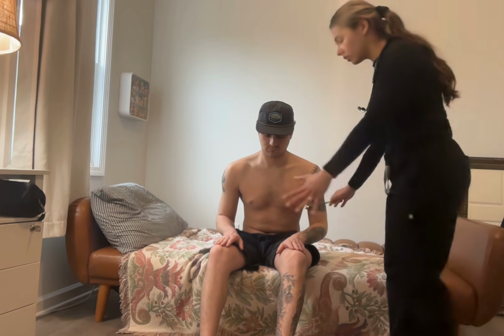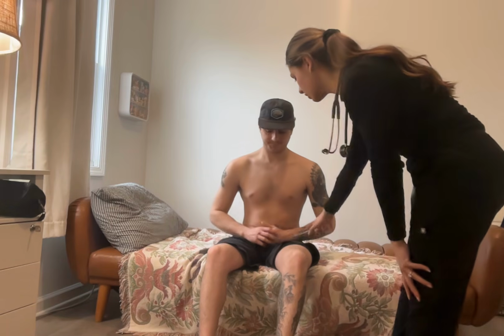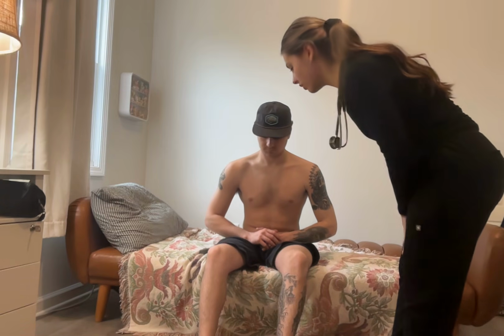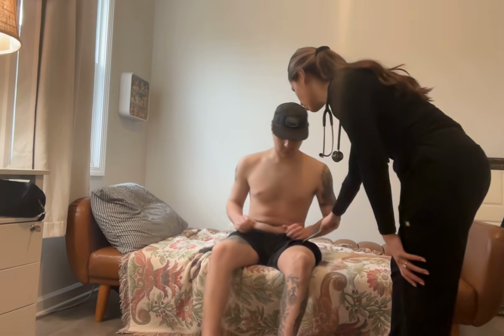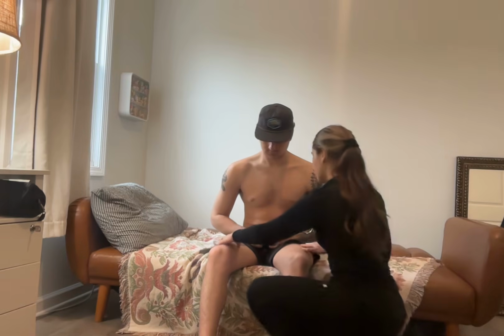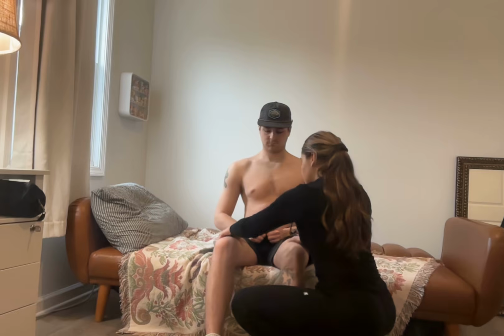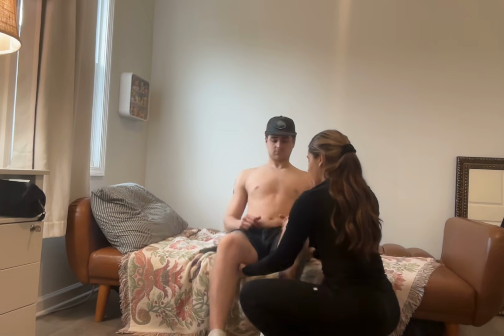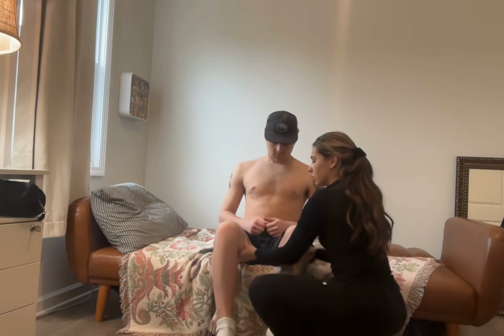So I'm just going to be looking at the lower extremities. I'm looking at the skin color, the musculature, everything appears to be even. No signs of deformities, no masses. So now I'm going to be palpating the quadricep muscles. Good. So even tone on both sides. Now we have the hamstrings. Good, even tone, even musculature.